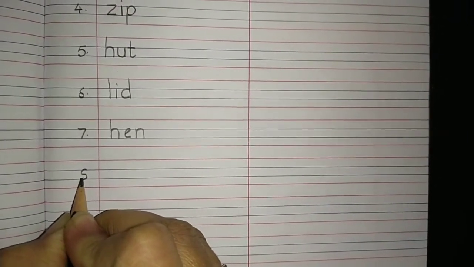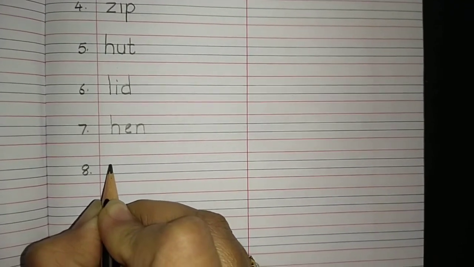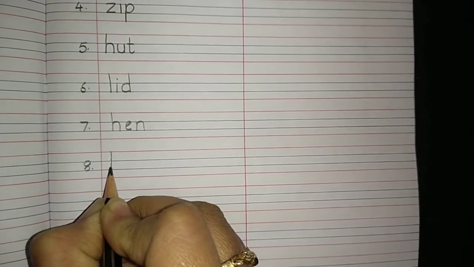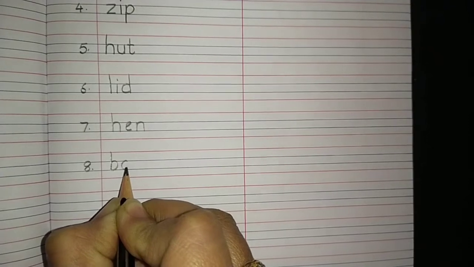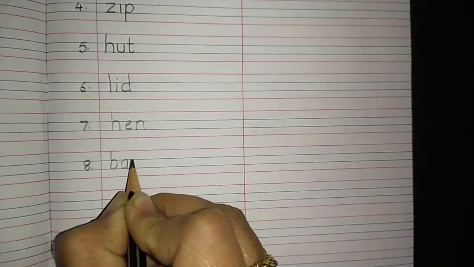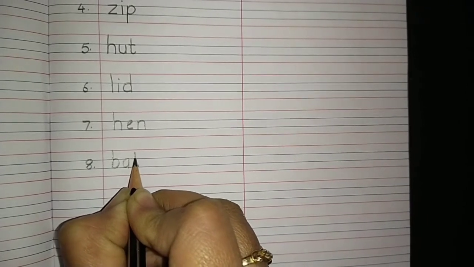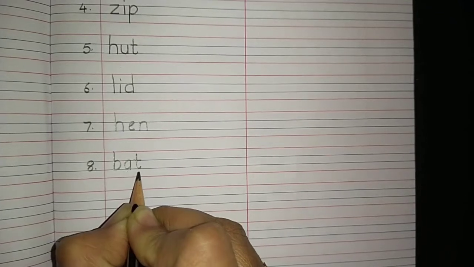Number 8, we will write bat, BAT, bat. So for alphabet B, make a standing line, go up, make a reverse C curve. For A, make a C curve, go up, come down standing. For T, make a standing line, make a small curve and slipping line on first blue line. BAT, bat.